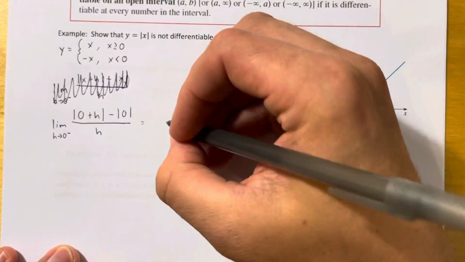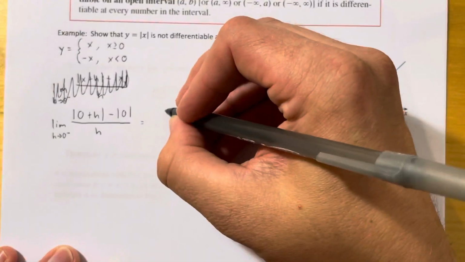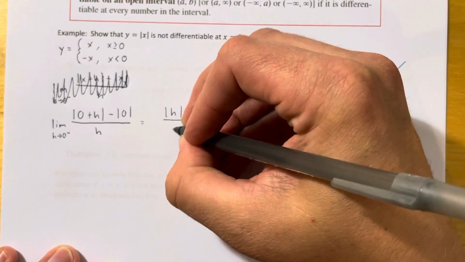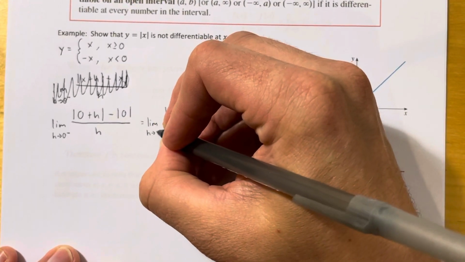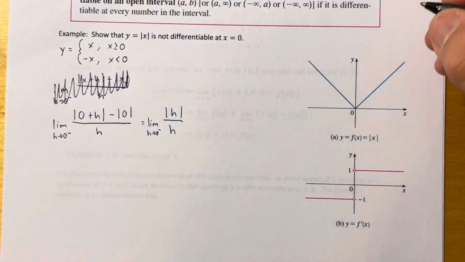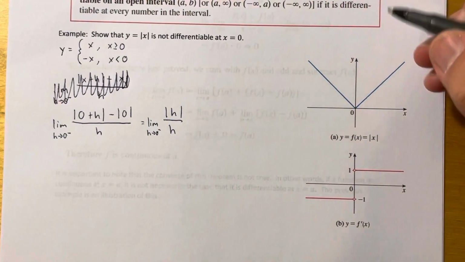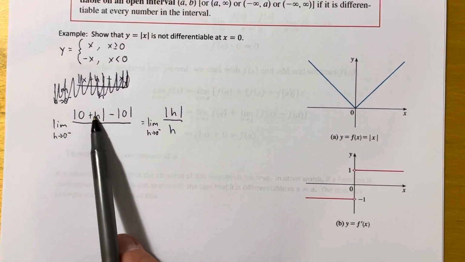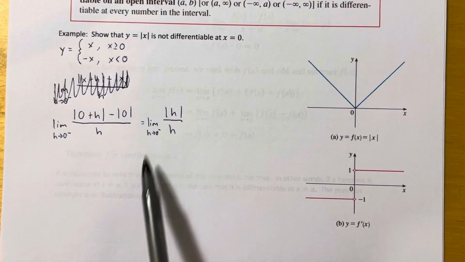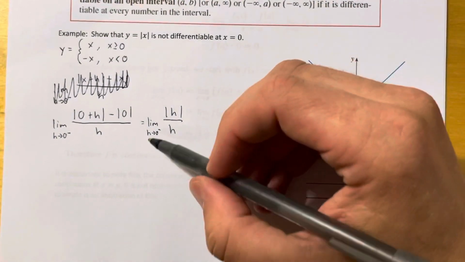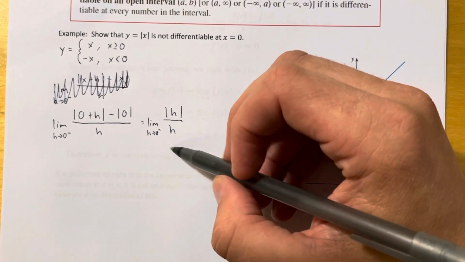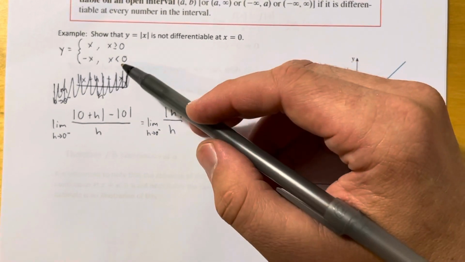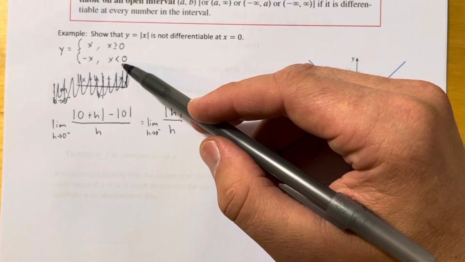This is equal to just the absolute value of h over h, limit as h approaches 0 from the negative side, because this would be h minus 0, which is still just the absolute value of h. Now, because I'm approaching 0 from the left, that means I'm using values of h that are smaller than 0, or in other words, values of h that are negative.